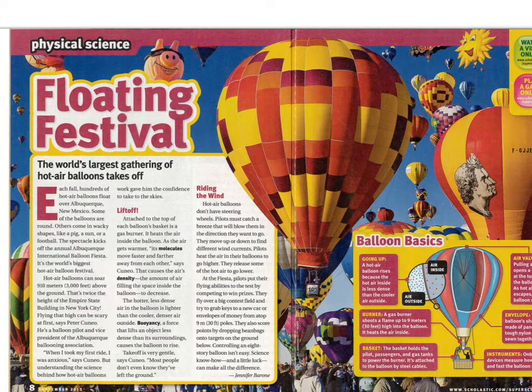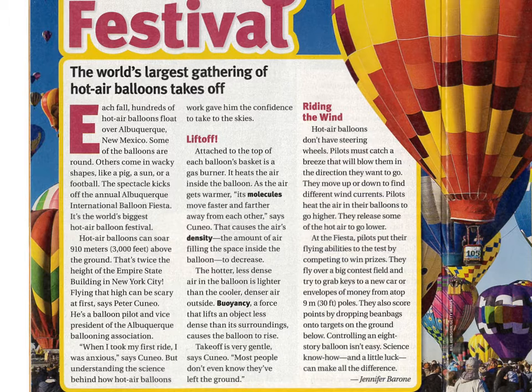Floating Festival. The world's largest gathering of hot air balloons takes off. Each fall, hundreds of hot air balloons float over Albuquerque, New Mexico. Some of the balloons are round, others come in wacky shapes like a pig, a sun, or football. The spectacle kicks off the annual Albuquerque International Balloon Fiesta. It's the world's biggest hot air balloon festival.